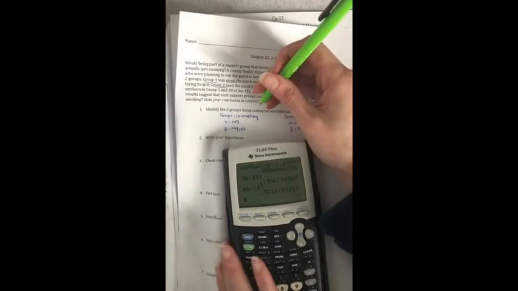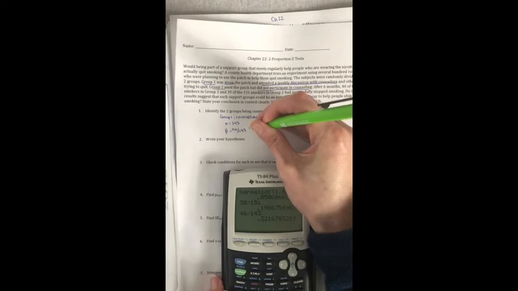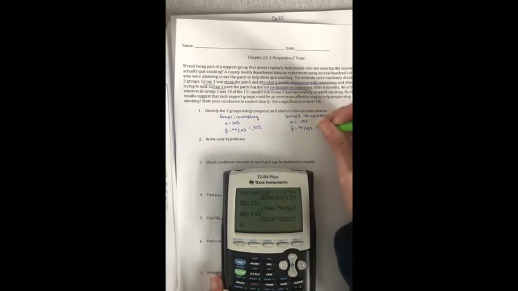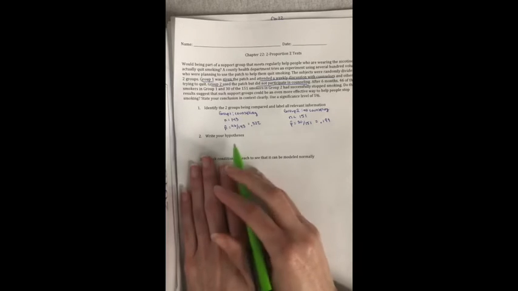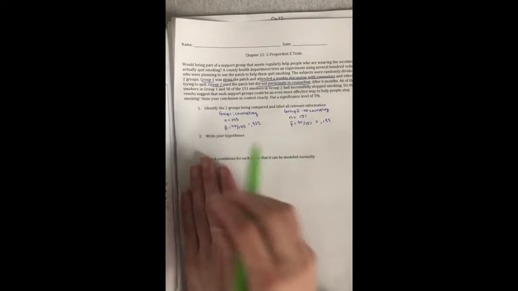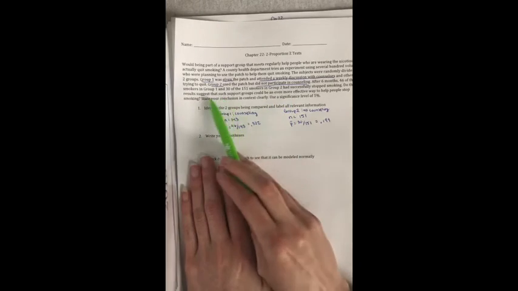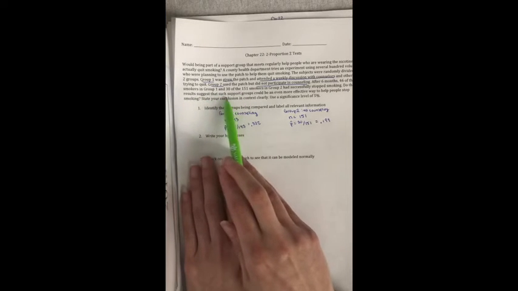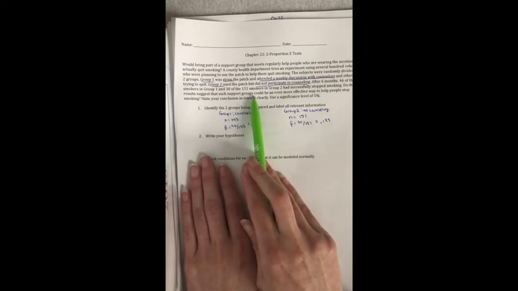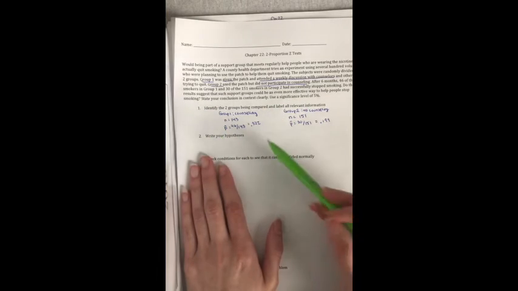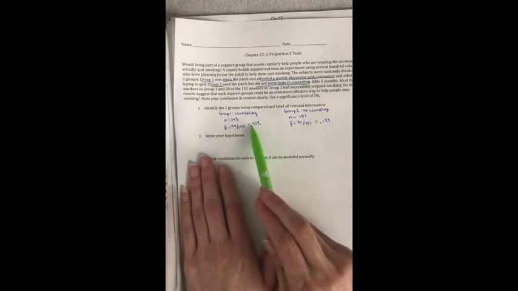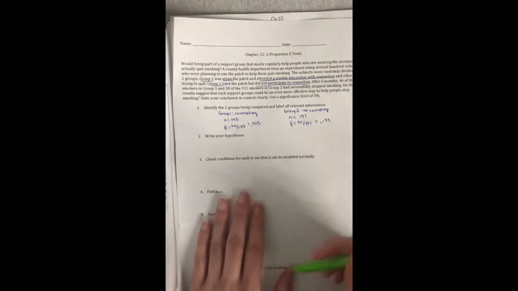So this was 32%. And this is 19.9%. Okay, so what are we trying to show? We're asked, do these results suggest that support groups, so counseling, could be a more effective way to help people stop smoking? So we're trying to see that more stop smoking with counseling.